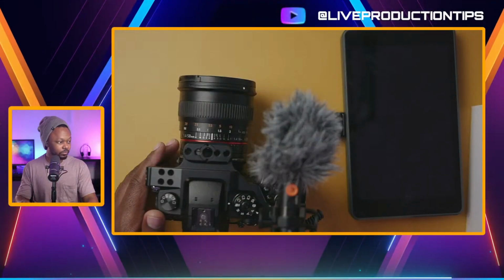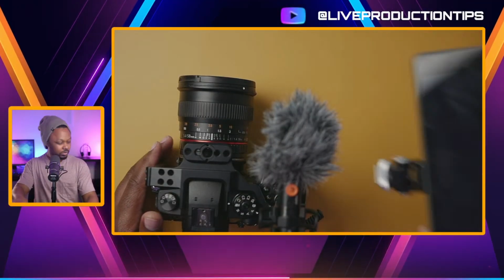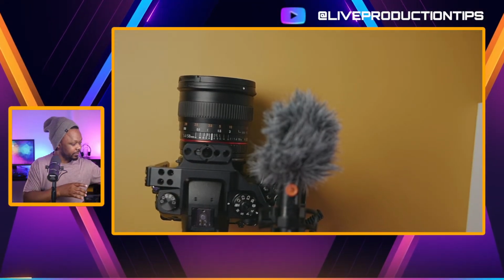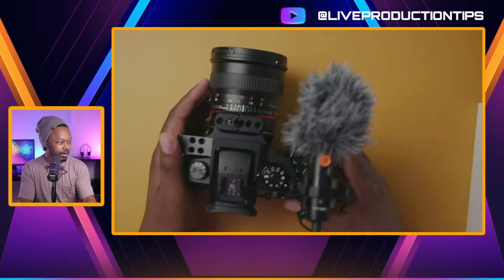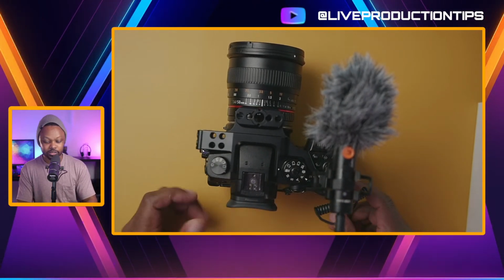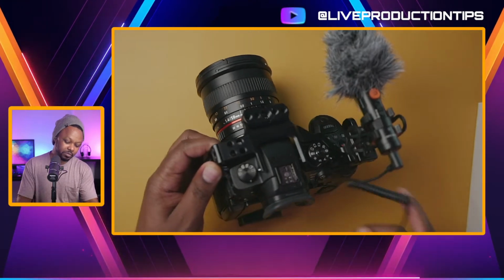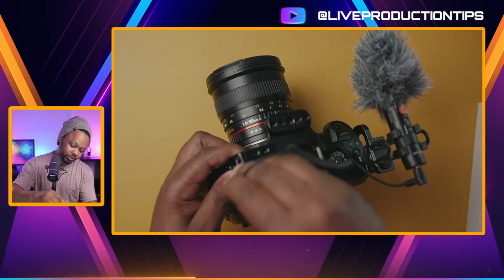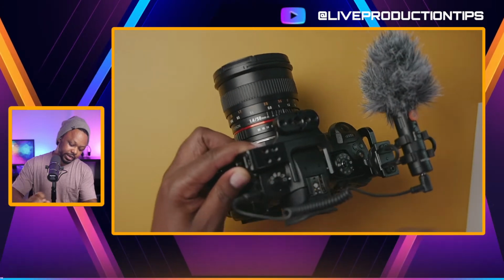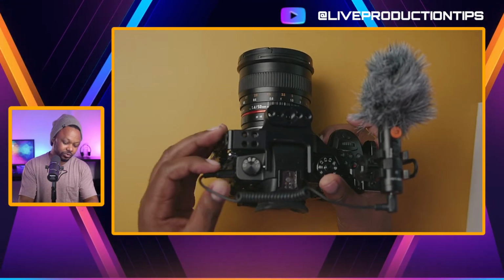Let me see if I can get an overhead view of whatever I'm doing here. There we go. So we're gonna move this on the side. All right. So yeah, this is what it's gonna look like. And on the side here, we have an input jack for a microphone. So we can simply go ahead and actually input that into the camera.